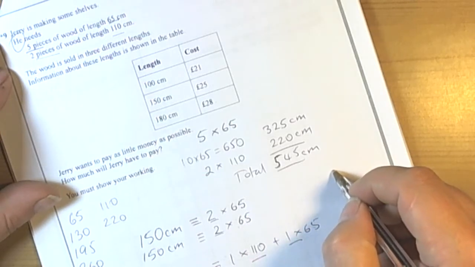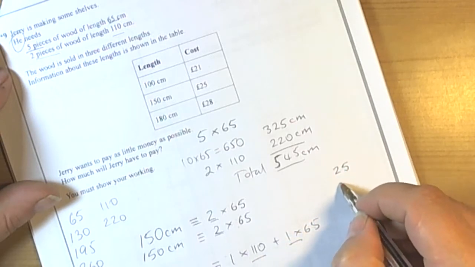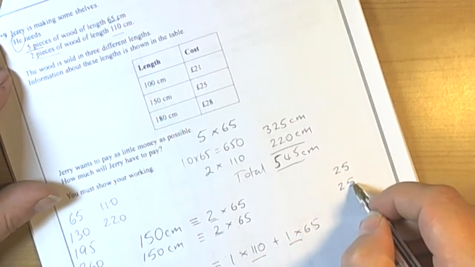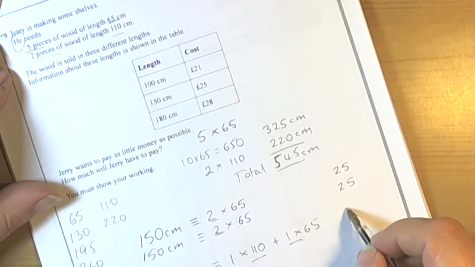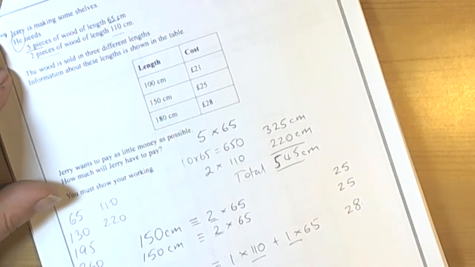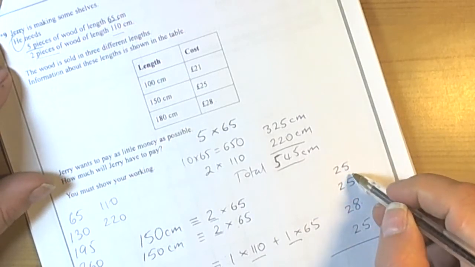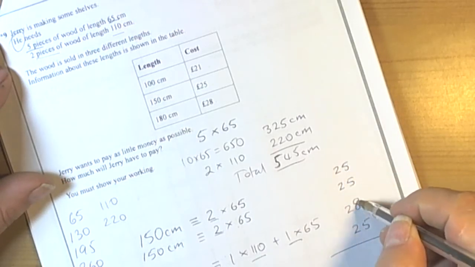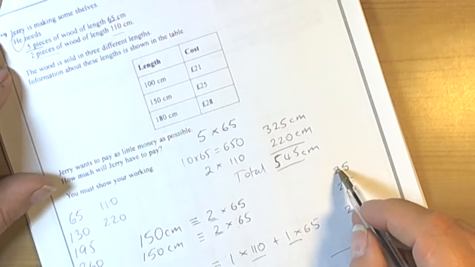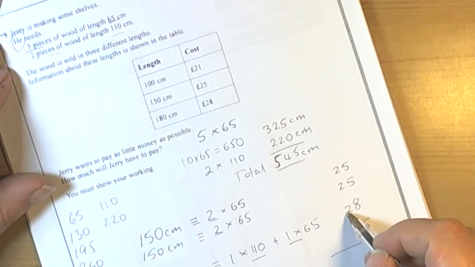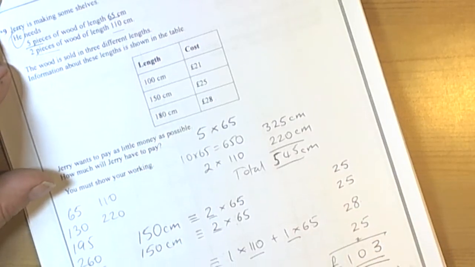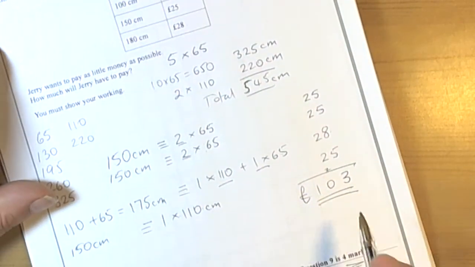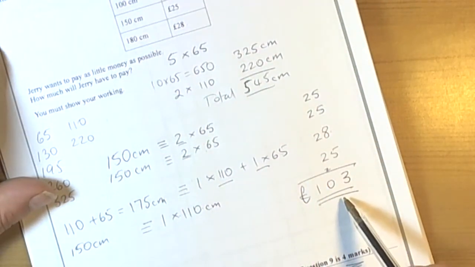So the 150 centimetres is £25. The 150 centimetres is £25. The 180 here, so this one we're buying 1 lot of 180, so that's £28. And then here we're buying another lot of that, that's £25. So let's have a look what this adds up to. So we've got 5, 10, 15, 23, so 3, 20, 40, 60, 80, £103. So we're suggesting then that we'll have a total of £103 to pay.